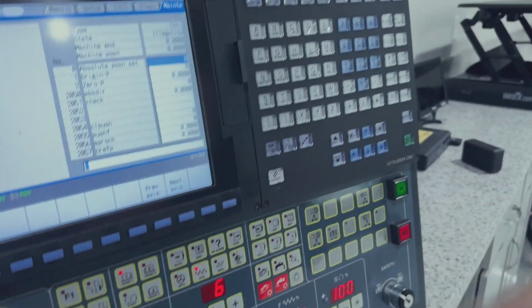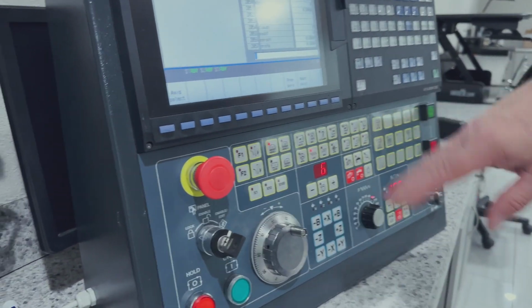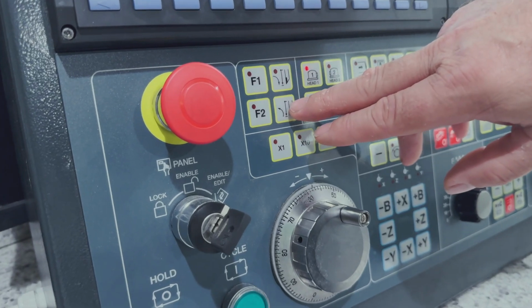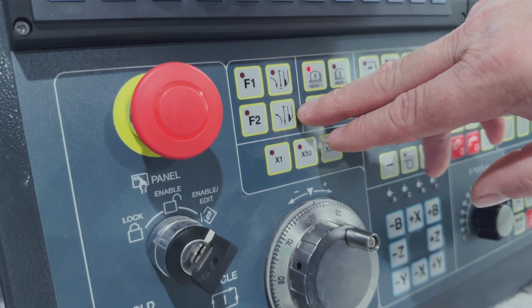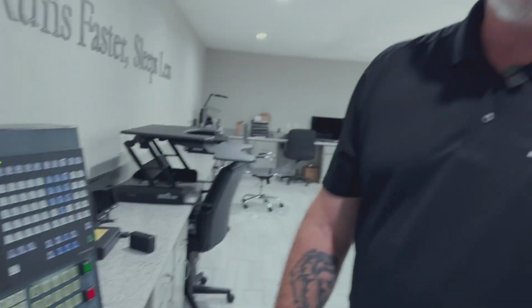We'll go over our control panel, because you'll see this on our machines. The F1 and F2 typically aren't used. These icons are for our tool probe, arm up and down. We can use the F1 as a washdown. That's an option for a hose.